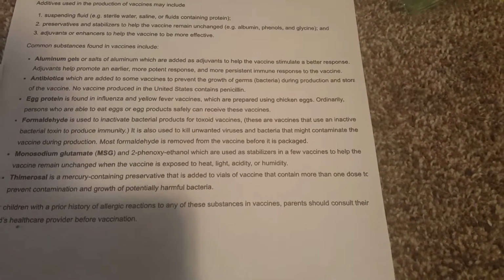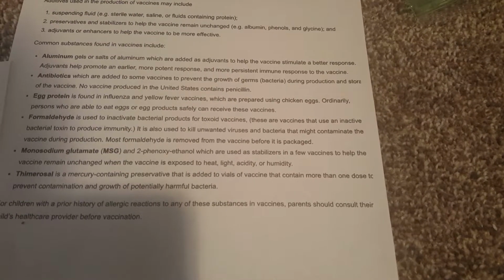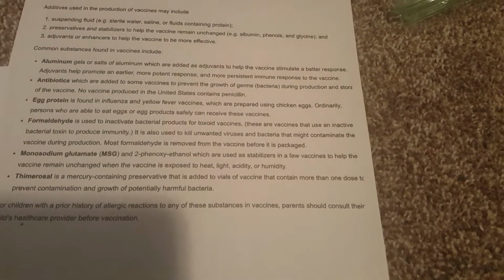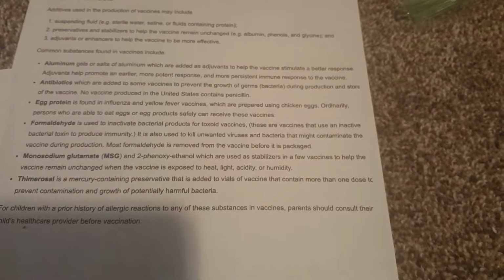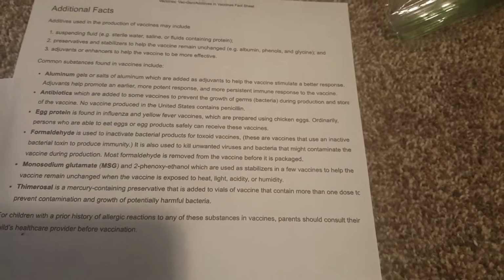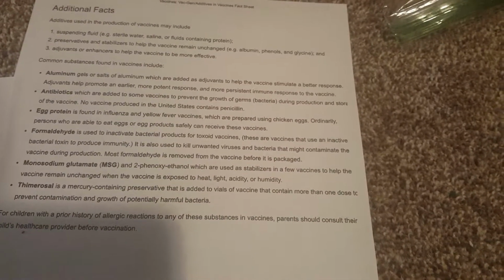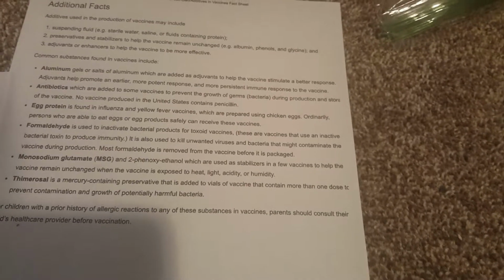Formaldehyde is used to inactivate bacterial products for toxoid vaccines. These are vaccines that use an inactive bacterial toxin to produce immunity. It is also used to kill unwanted viruses and bacteria that might contaminate the vaccine during production. Most formaldehyde is removed from the vaccine before it is packaged, which, it doesn't say how they're going to remove this formaldehyde.